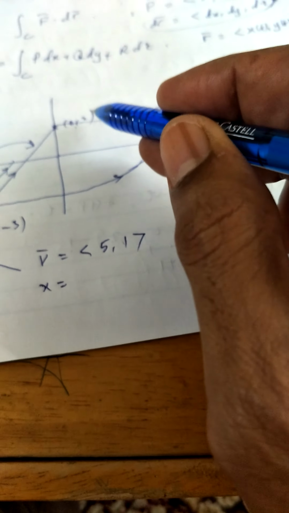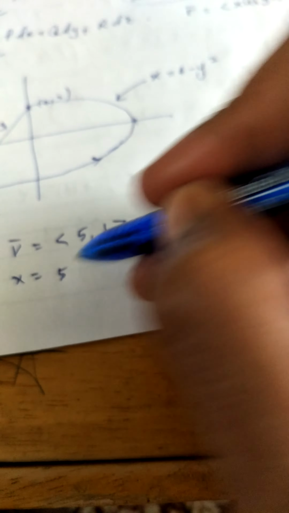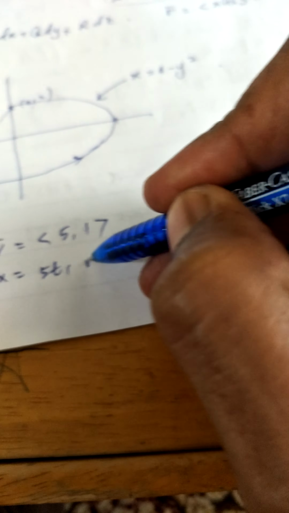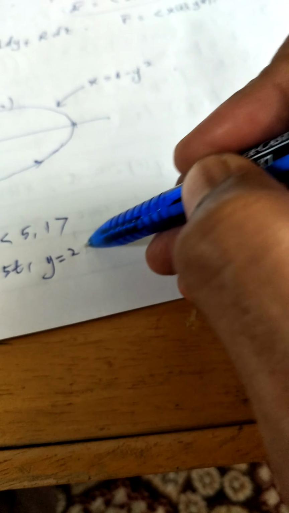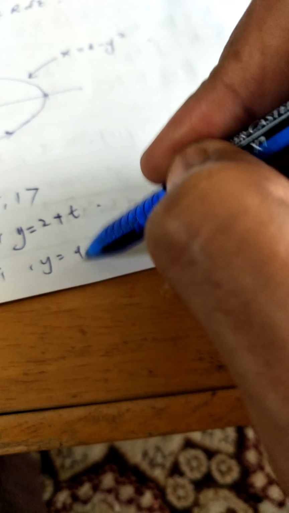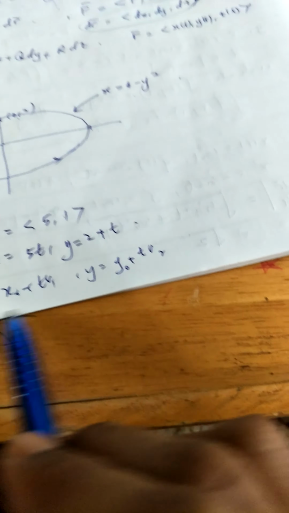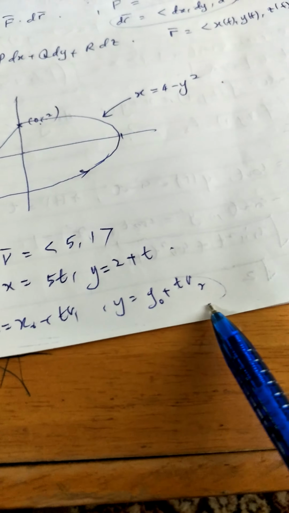So x equal to 5t, and y equal to 2 plus t. I think you remember this: x equal to x naught plus t v1, y equal to y naught plus t v2. This is the general form of the equation of a straight line, or you can use y equal to mx plus c if you want.